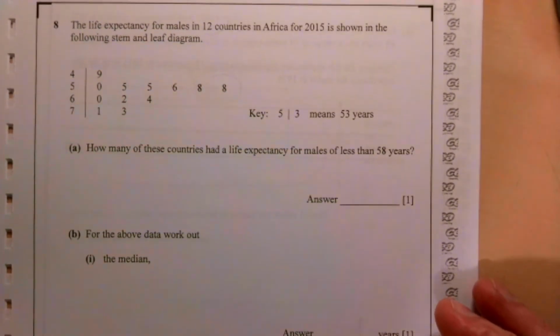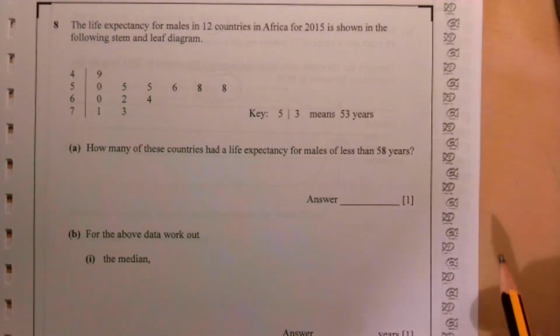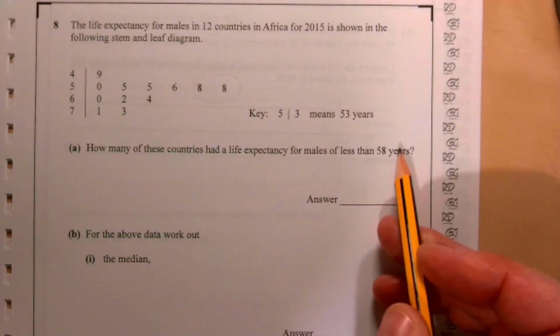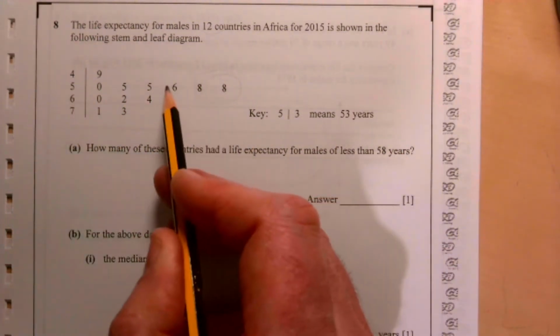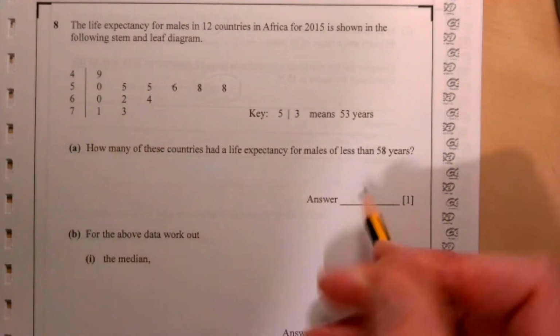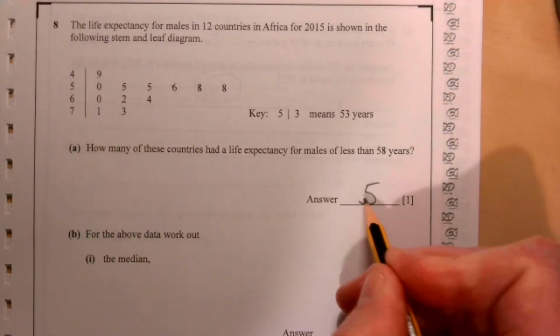Question 8. The life expectancy for males in 12 countries in Africa for 2015 is shown in the following stem and leaf diagram. How many of these countries had a life expectancy for males of less than 58? So there's our 58 there. So these ones are less. 1, 2, 3, 4, 5 of the countries.